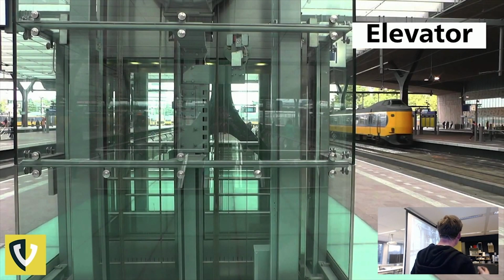We have elevators in our train stations. This is in Rotterdam, where I live. They build these elevators on every platform, and the reason they do that is because it provides access to more people to the train service. It's used by people who are in wheelchairs, but it's also used by people with a stroller who have small kids or people with a lot of suitcases. So it has a lot of different uses.